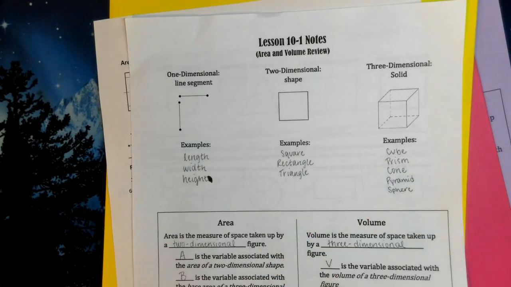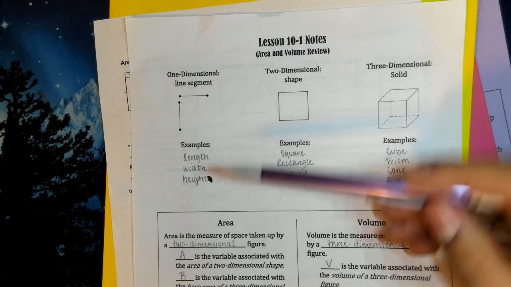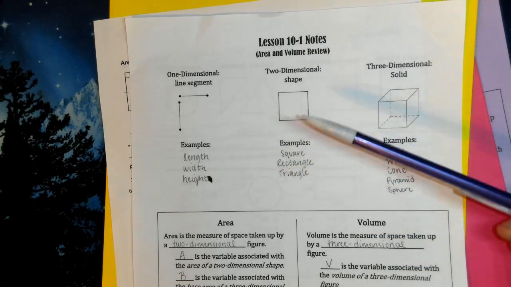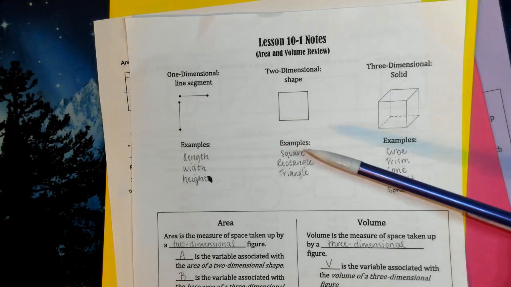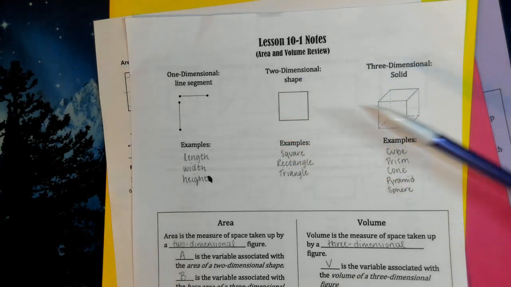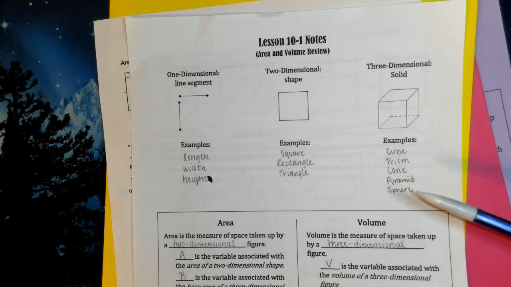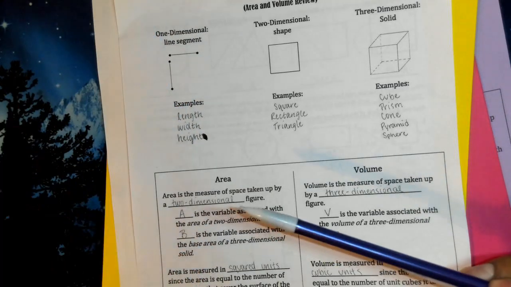All right. Chapter 10, Lesson 1, Area and Volume Review. Gonna hit one-dimensional line segments, meaning length, width, and our height. We also have two-dimensional shapes, and these are the shapes that we're commonly used to whenever we think of the word shape, right? So we think of squares, rectangles, and triangles, two-dimensional. We also have three-dimensional shapes, our solids. Example like a cube, a prism, a cone, a pyramid, and a sphere. With these types of shapes today, we're going to be looking at area and volume.